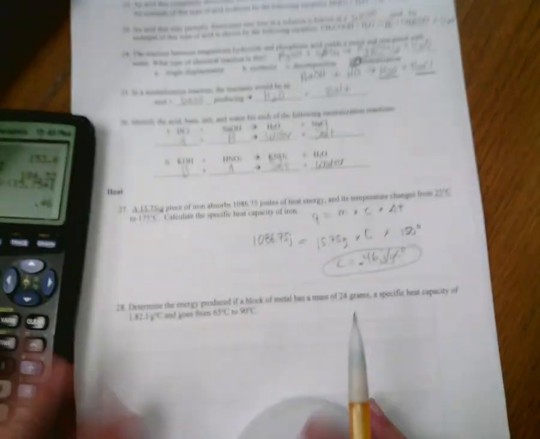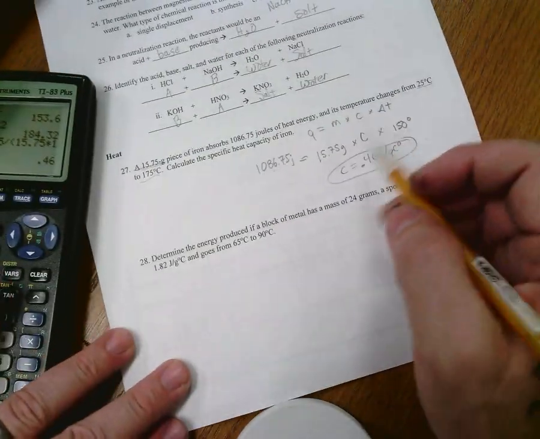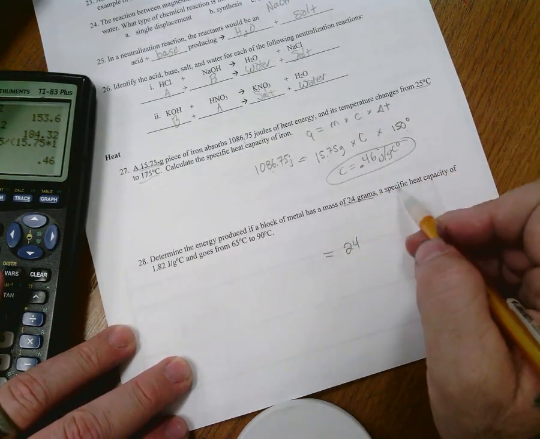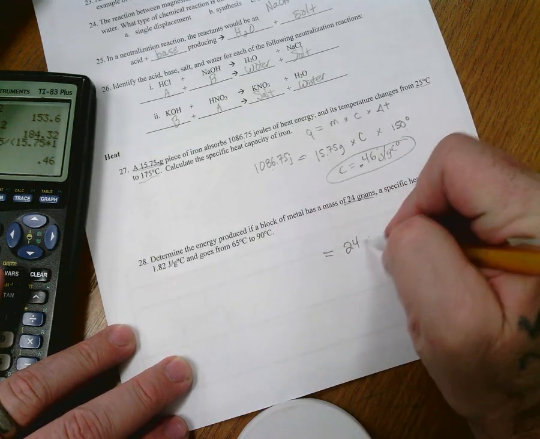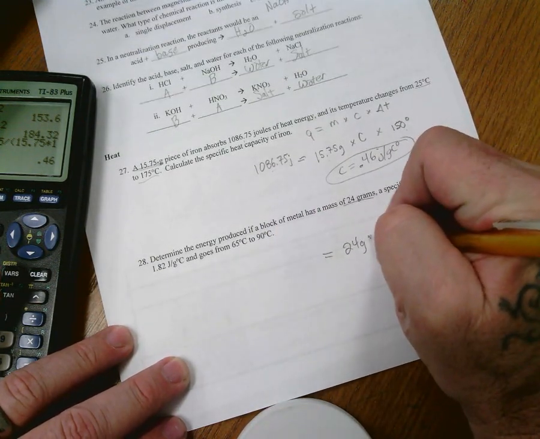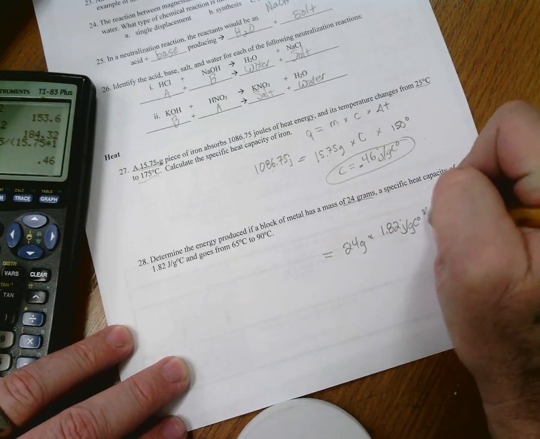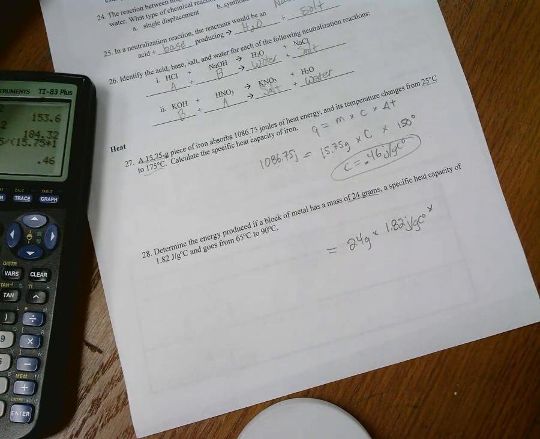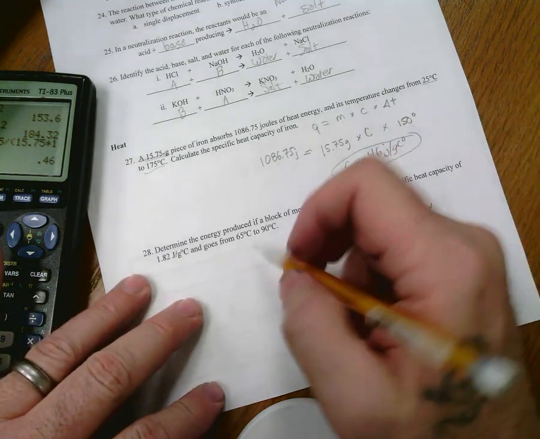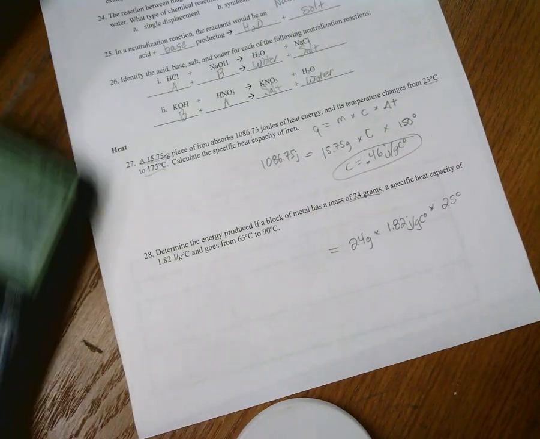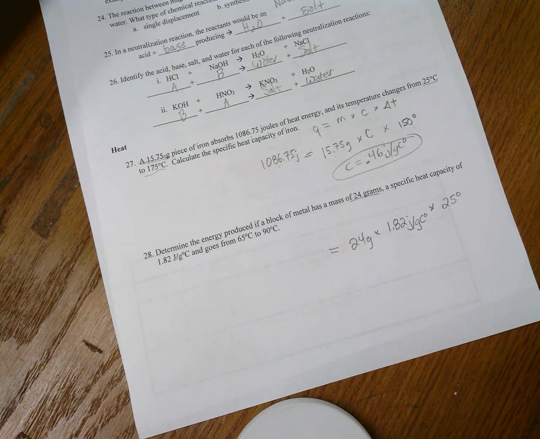All right, let's do another one. Okay, so let's see what they've given me. They've given me 24 grams, so it looks like I have another mass again. Oh, they've given me a specific heat, 1.82 joules per gram degree centigrade. And they've given me a temp change, so 25 degrees. If I subtract 65 from 90, that's 25 degrees. And then I just have to multiply all those up. That's pretty easy. 24 times 1.82 times 25 equals 1,092 joules.